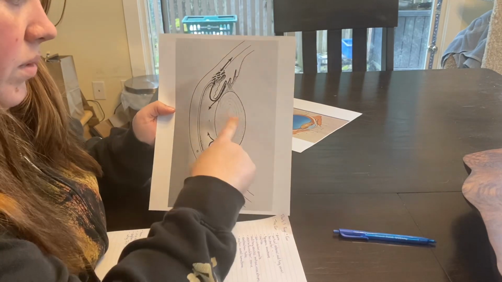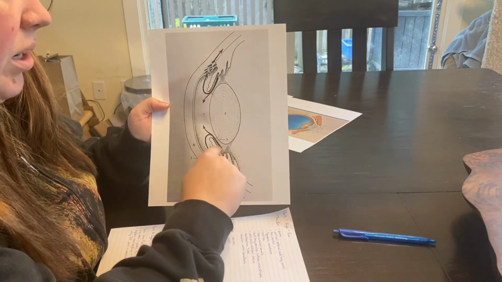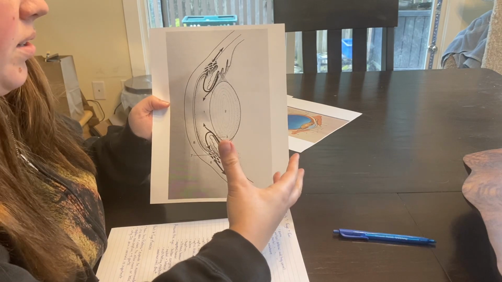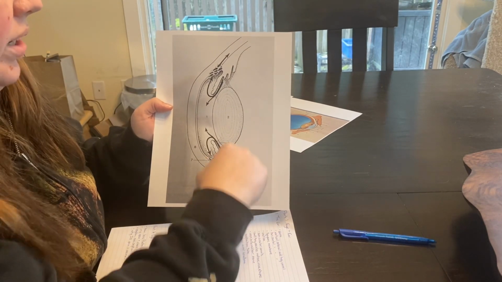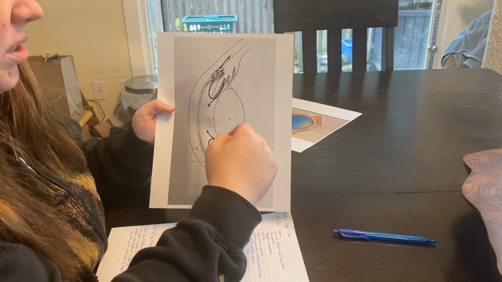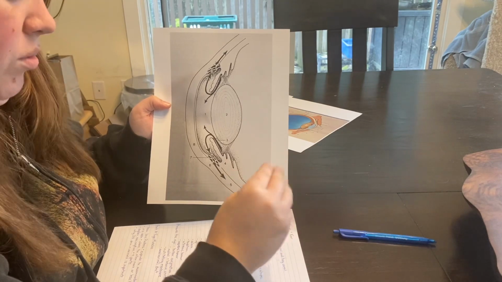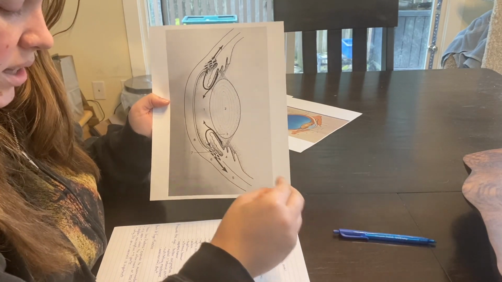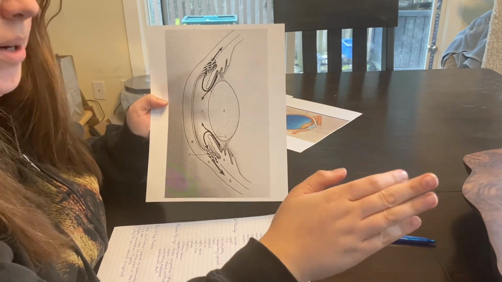So focusing on this paper, for example, whereas when the ciliary body relaxes, then it causes the suspensory ligament to again tighten onto the lens, which flattens it and widens it and allows for distance vision, so looking further away.